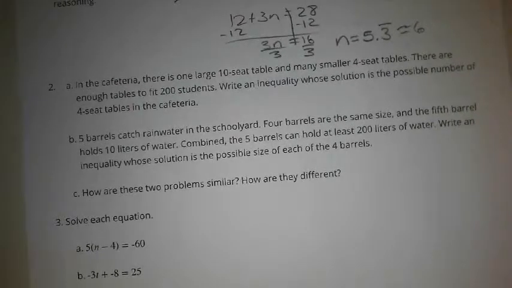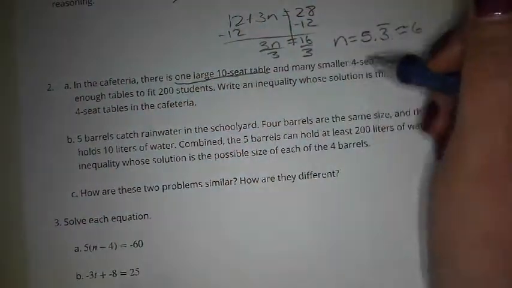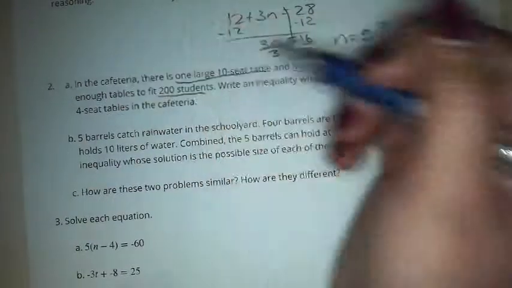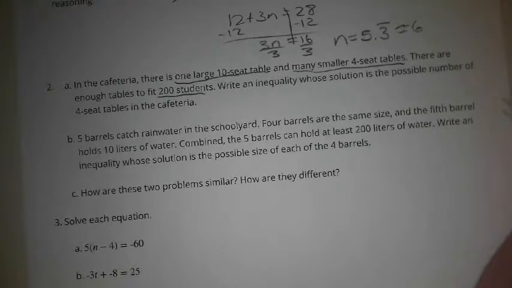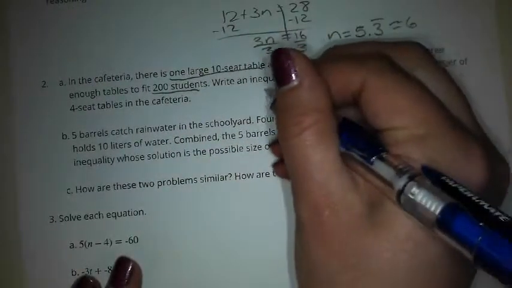Okay, 2a. In the cafeteria, there's one large 10-seat table and many smaller 4-seat tables. There are enough tables to fit 200 students. Write an inequality whose solution is the possible number of 4-seat tables in the cafeteria. So remember in class I said we'll start with our total. Our total is 200 students.